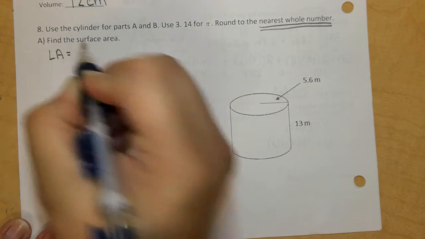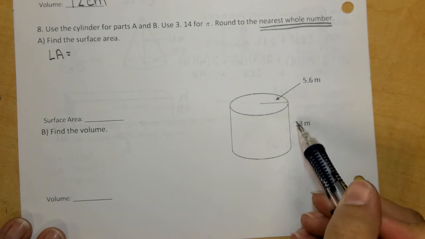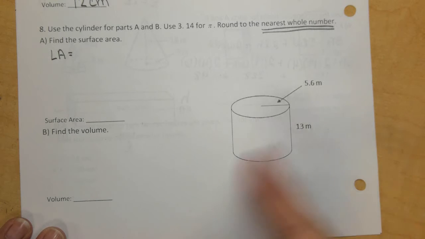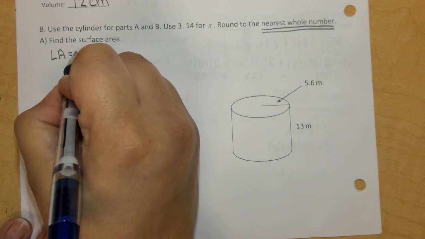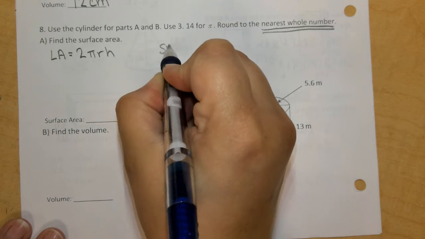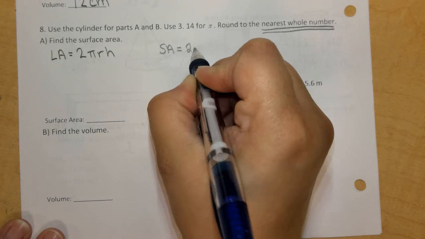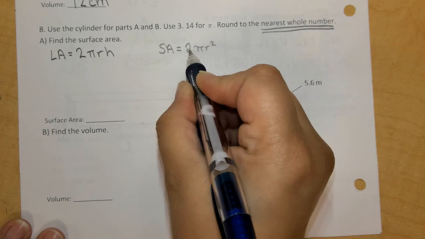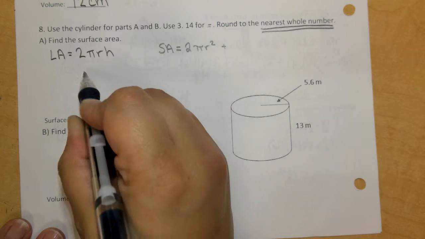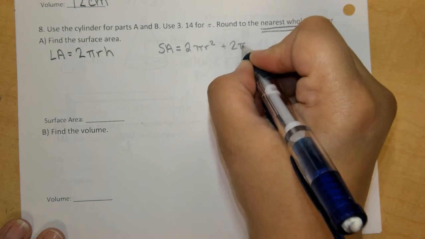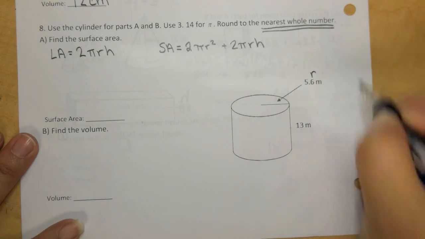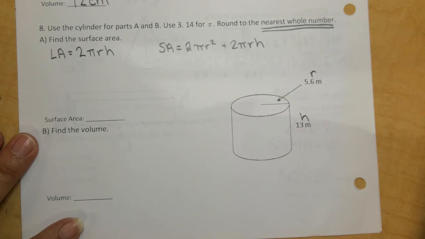So the lateral area would be just the rectangle that would be created if you were to cut this part in half, right here, and then it would fold out to be a rectangle. So that is 2 pi r h. The surface area is 2 pi r squared, so that's 2 times the area of a circle, plus my lateral area. This is my radius, and this is the height of the cylinder.